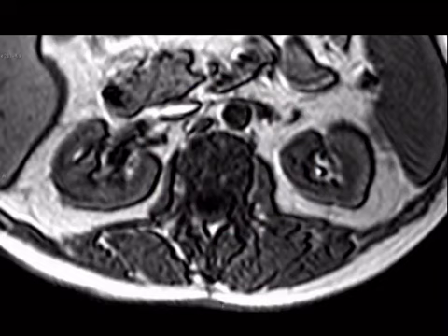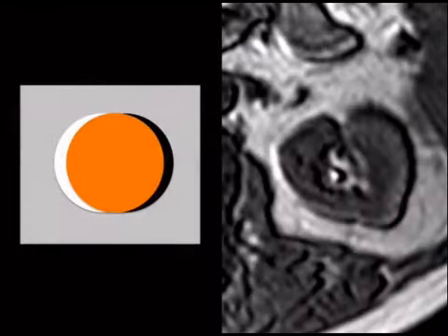So this is an example of this type 1 artifact where you have a little bit of a white line crescent on one side and a little bit of a black crescent on the other, where things just aren't localizing quite perfectly.